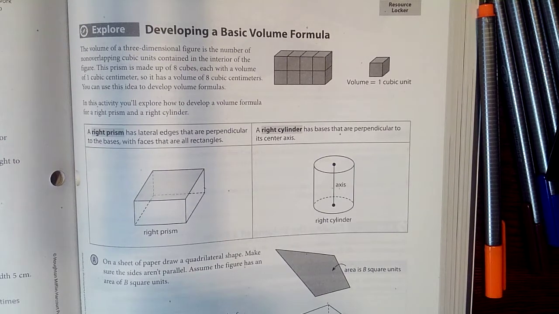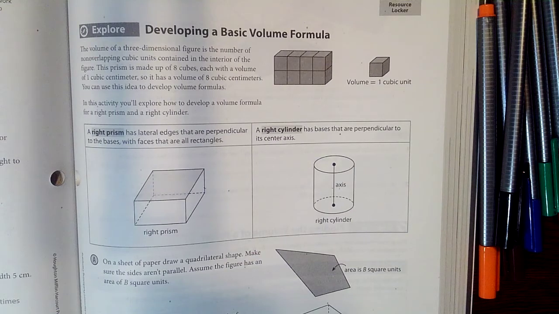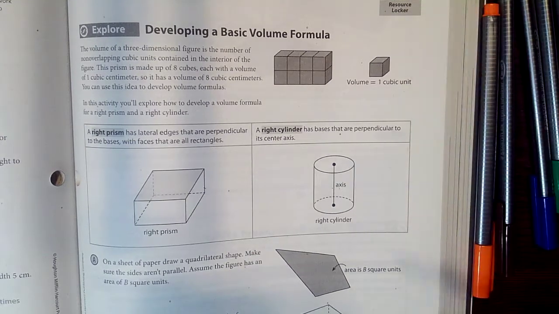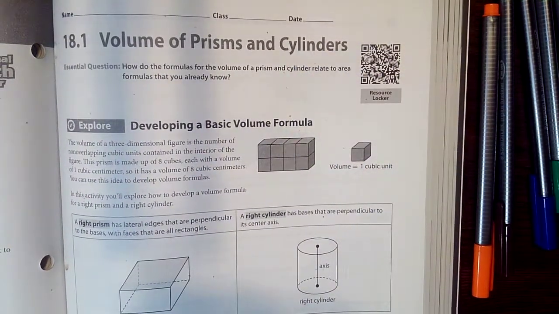Okay, hopefully you guys are done with that first test, and this is your second group of videos for the week. All right, so we're starting our last section of the year, which is dealing with volume, prism, and surface area, all that good stuff.